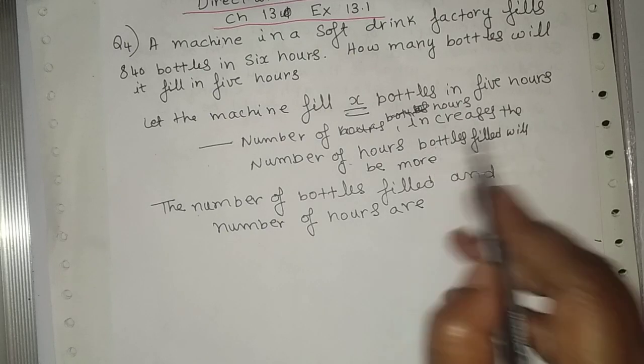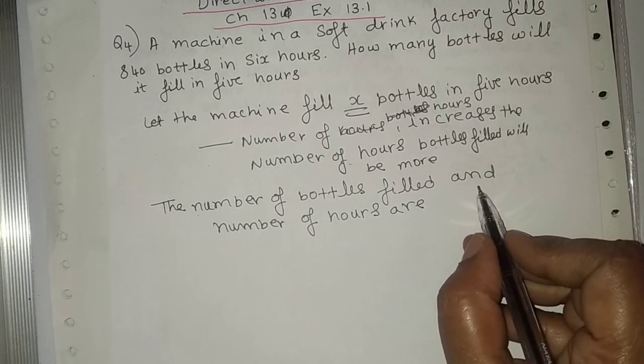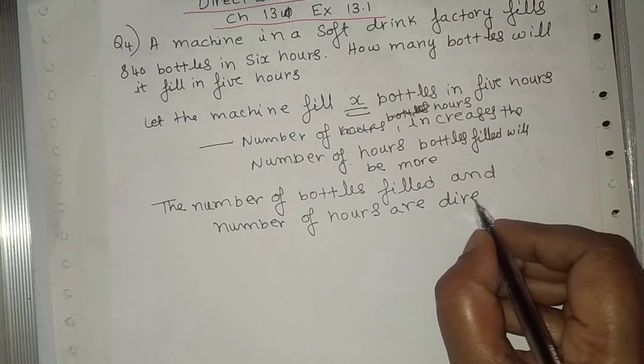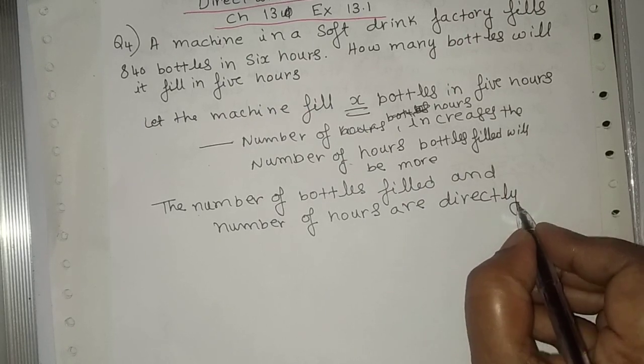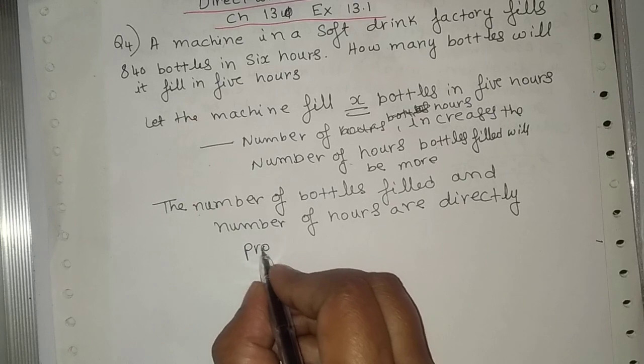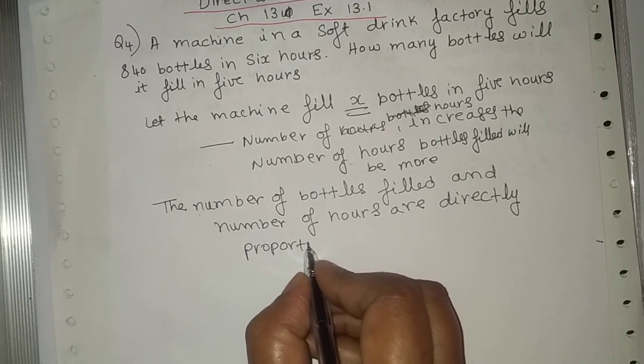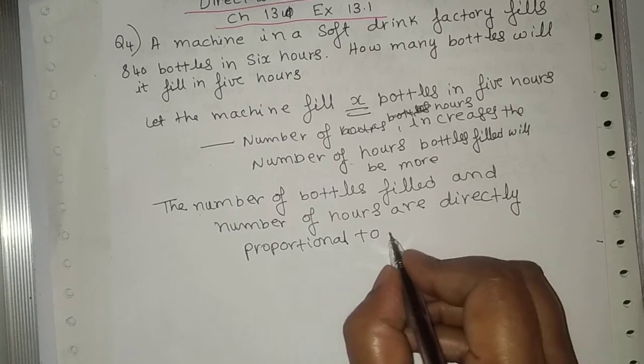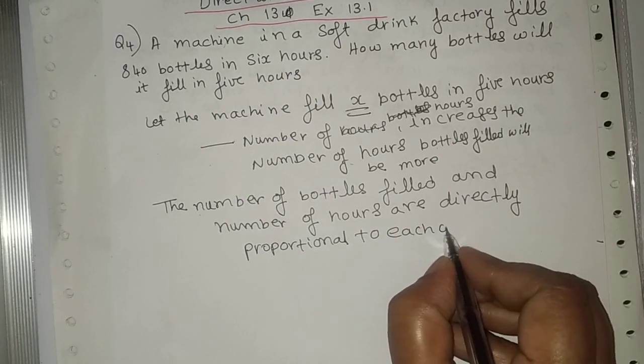As one increases, the other increases. So the number of bottles filled and the number of hours are directly proportional to each other.